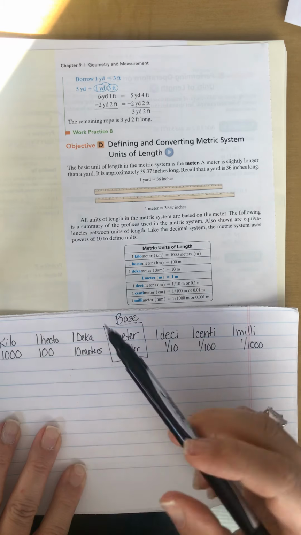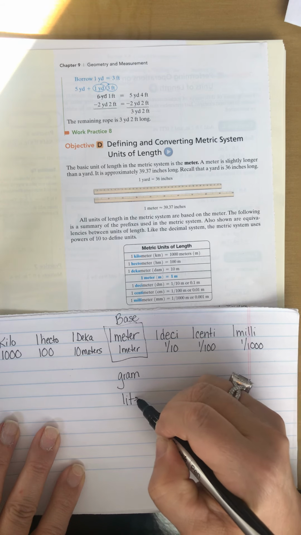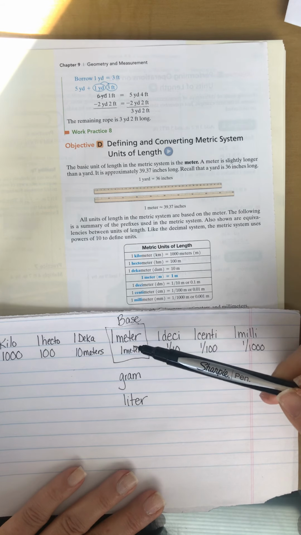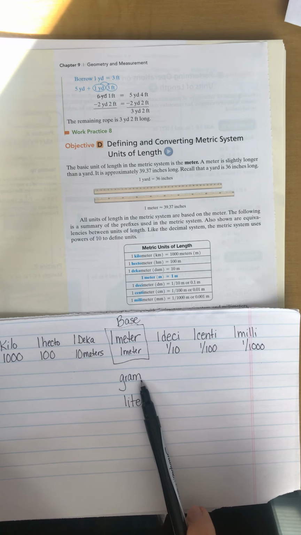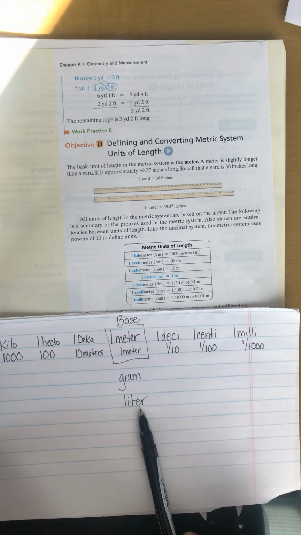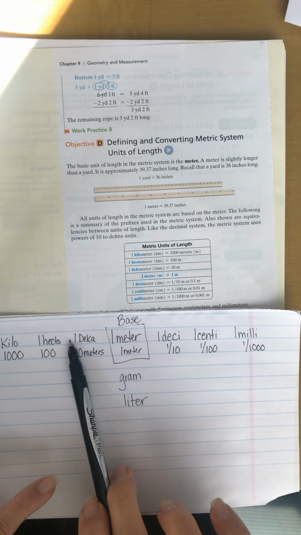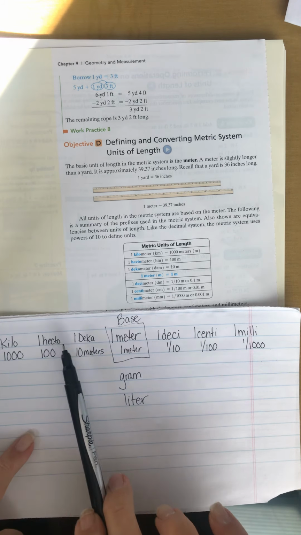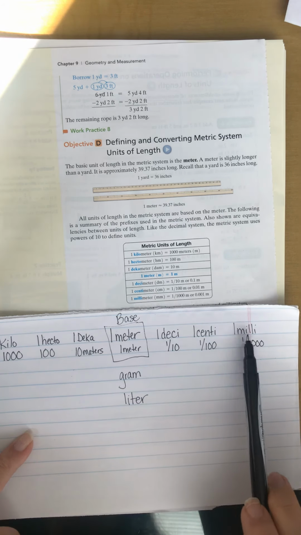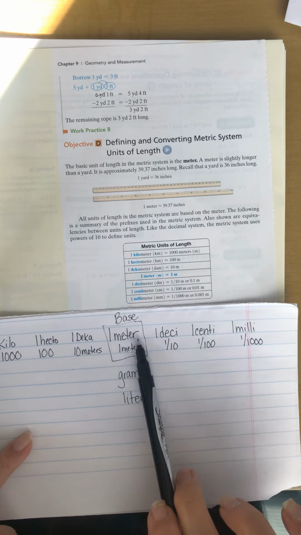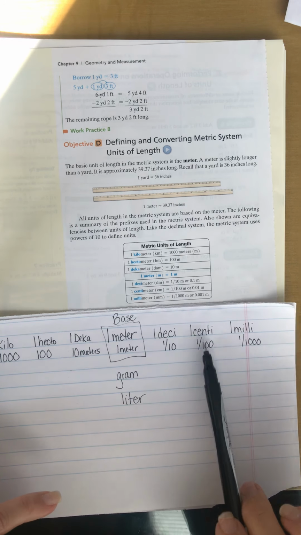Now, I talked about meters. We could also change this into gram and liter. Okay, meter is length. Gram is weight. Liter is fluid. So all you have to do, it's the same thing, but you're just going to say 1 decagram, 1 hectogram, 1 kilogram, 1 decigram, 1 centigram, 1 milligram, and likewise 1 deciliter, 1 hectoliter, 1 centiliter, 1 milliliter.